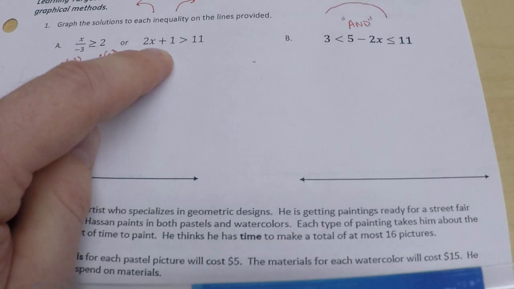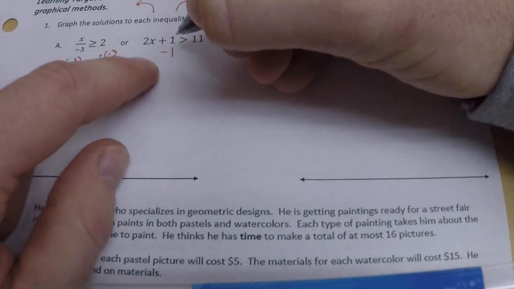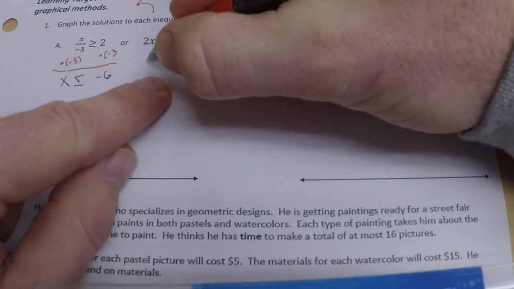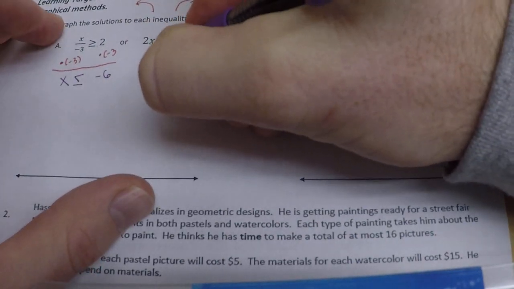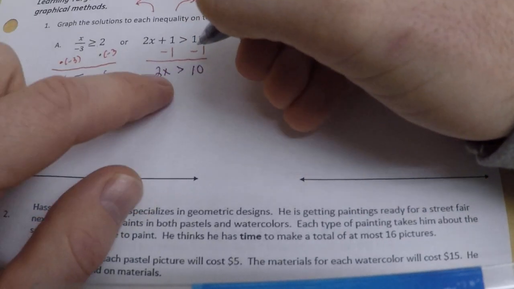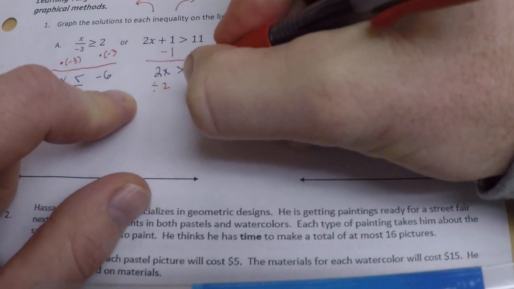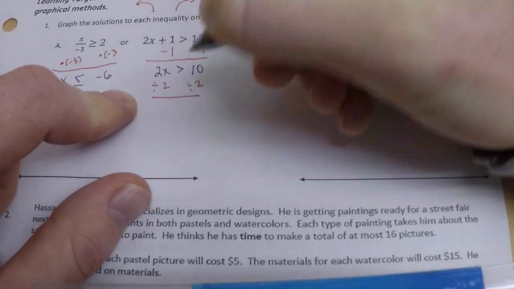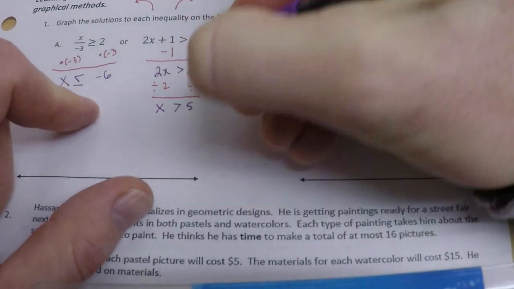This one over here, I will solve separately. To get rid of addition, I subtract 1 from both sides. So then I get 2x is greater than 10. And then to undo multiplication of 2, I will divide by 2. So I get x is greater than 5.